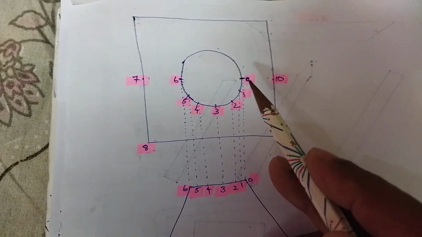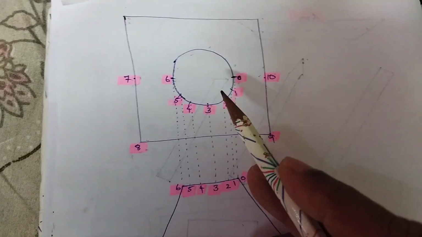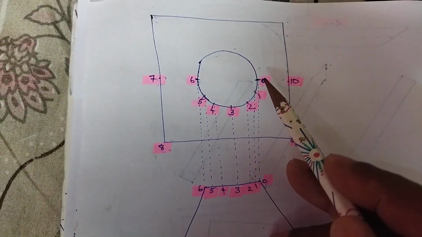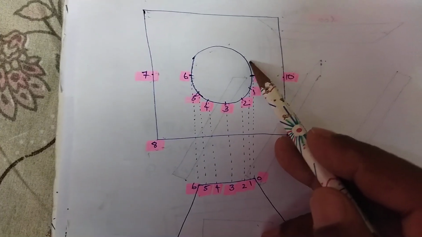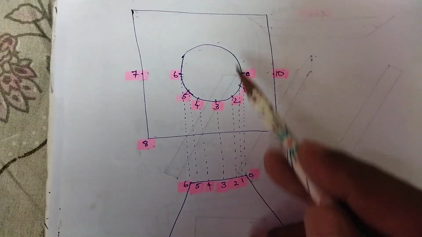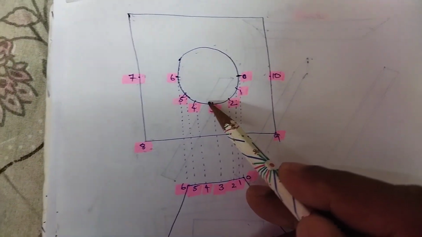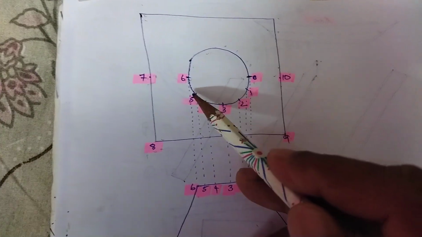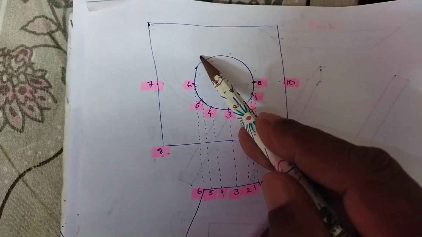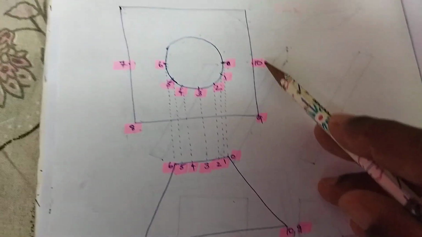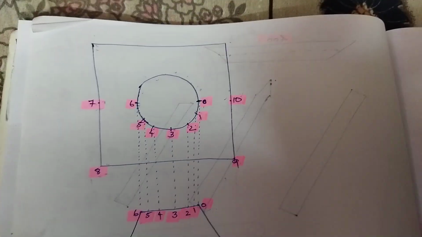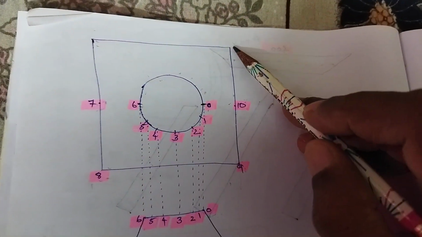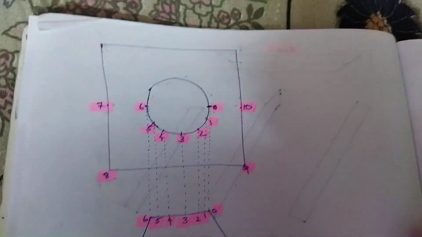12 parts are there, but I have written half the portion here. The coming 6 parts are also coming here. If 1 is here, 1 will be coming here also. If 2 is here, 2 will be coming here also. 3 and there will be 3. 4 and here also will be 4. If it is 5 here, 5 is here. In the same way, in the square also I have divided with some marks. If it is 9 here, this one is also 9. If it is 8, this one also 8.